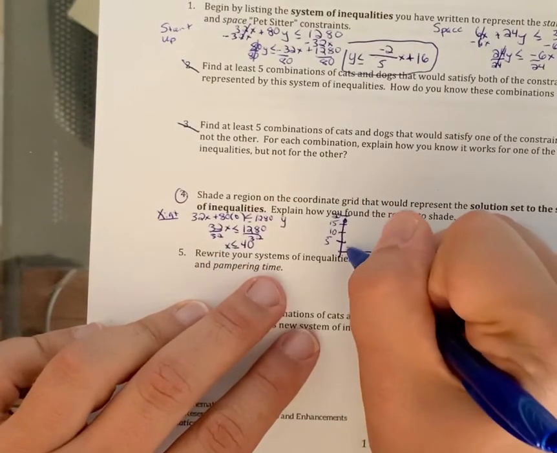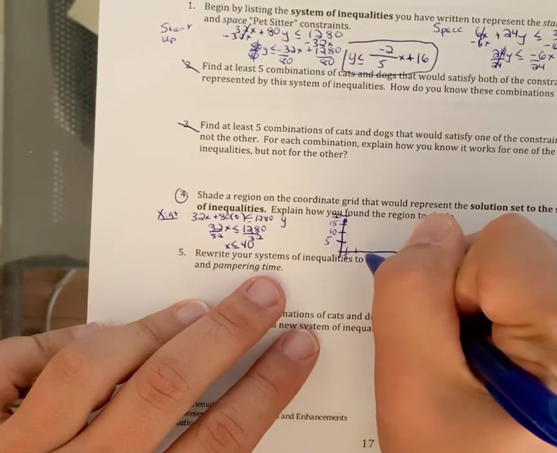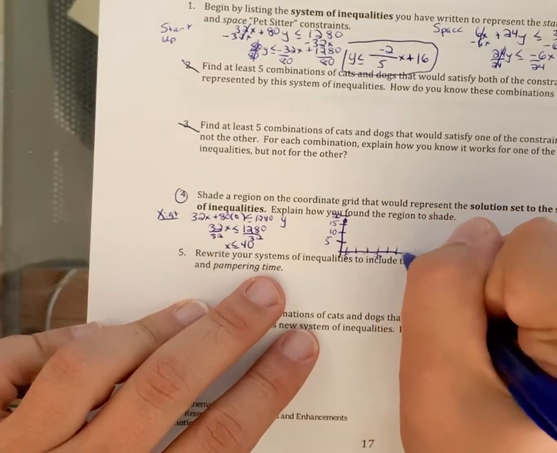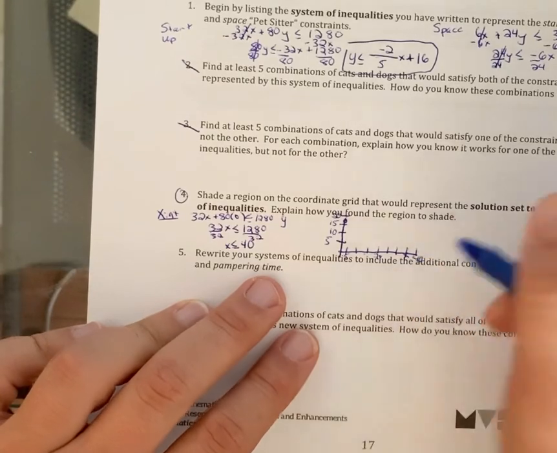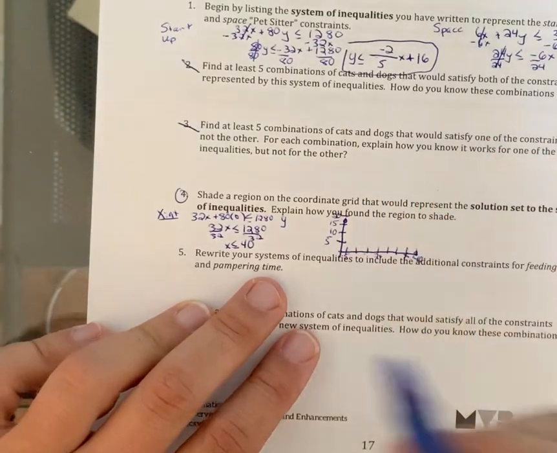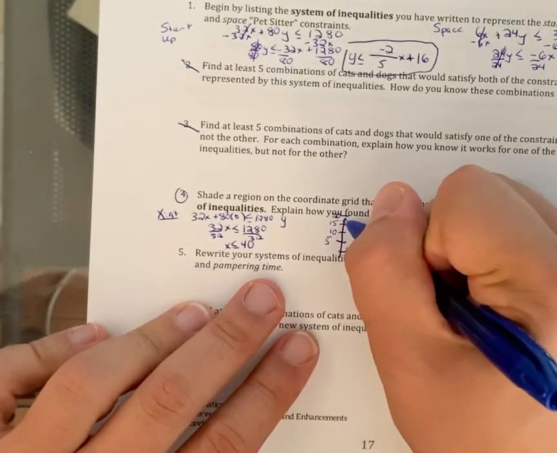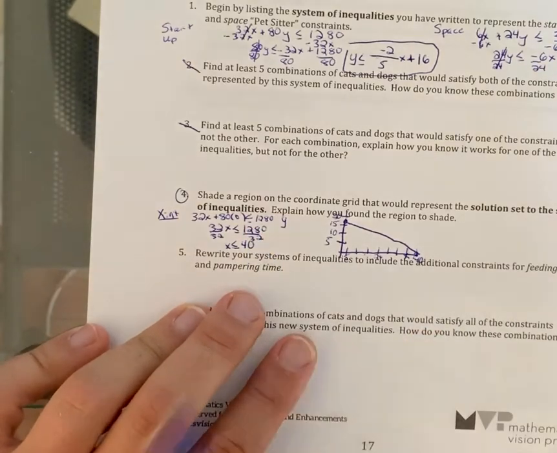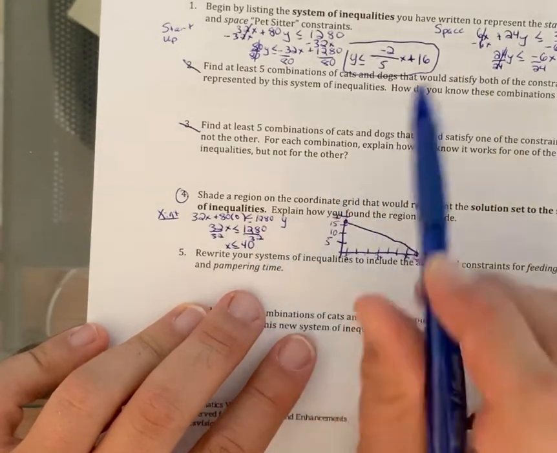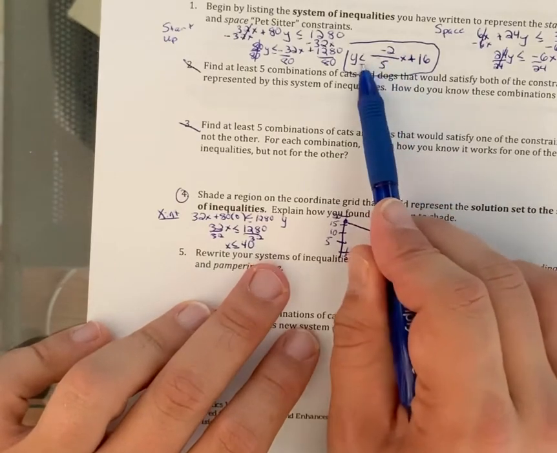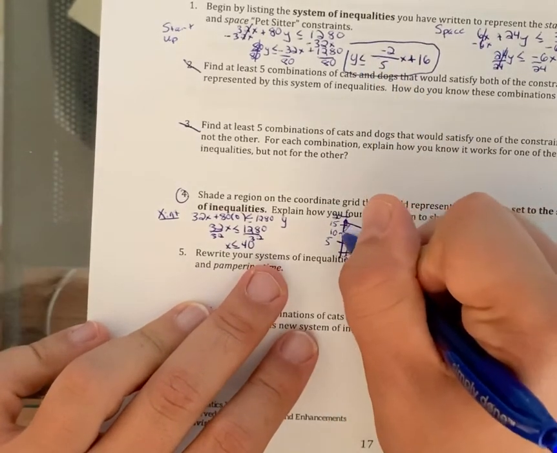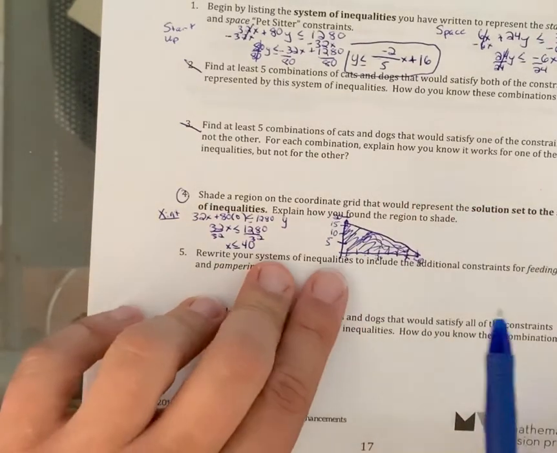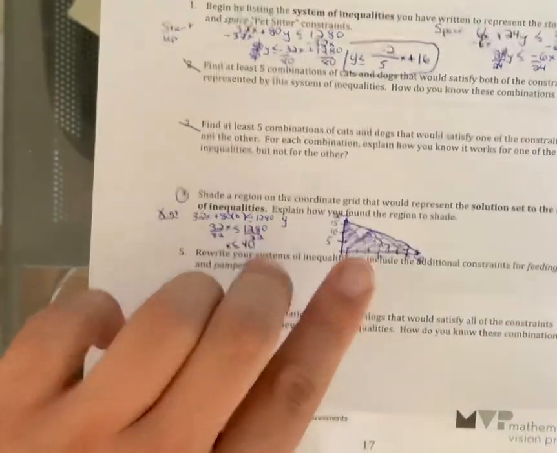So down here, I would count out to 40. So 5, 10, 15, 20, 25, 30, 35, 40. And I would put a dot. And then it's less than or equal to, so I can have a solid line. Again, this less than or equal to means solid. And then in slope-intercept form, if this graph is less than or equal to, I would shade down. So there is my solution. And you could verify that with Desmos. I just want you to be able to do that by hand.